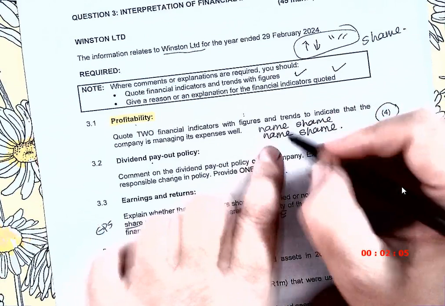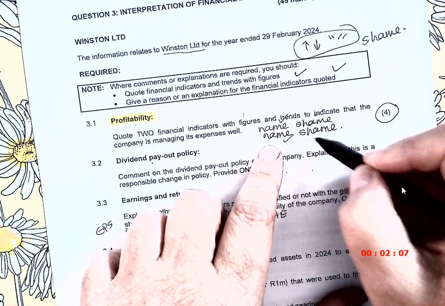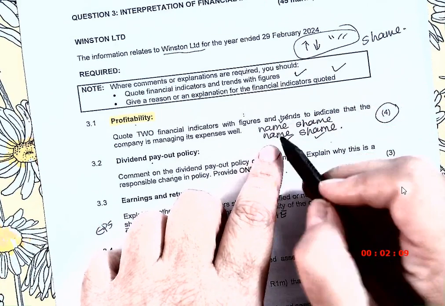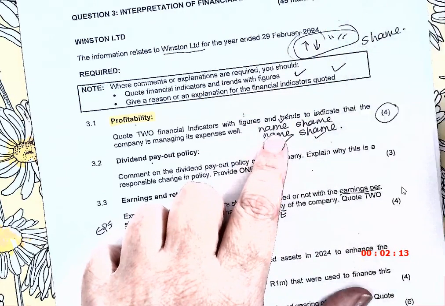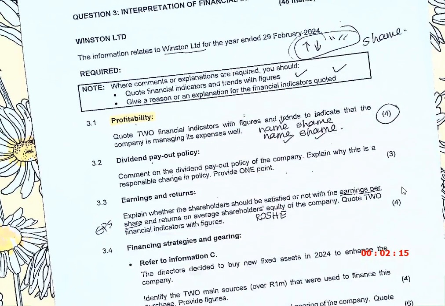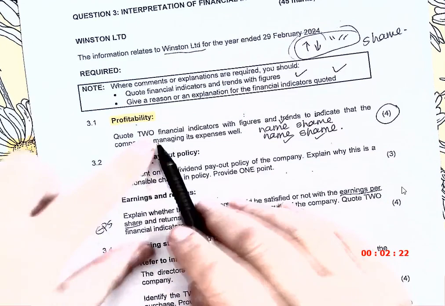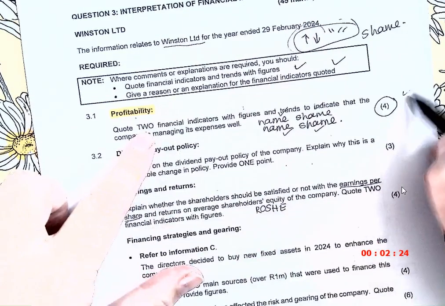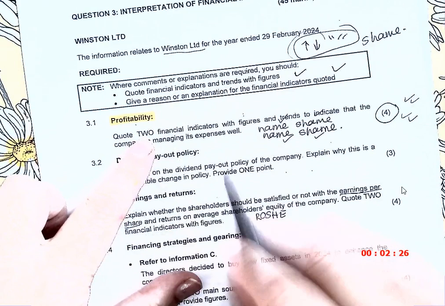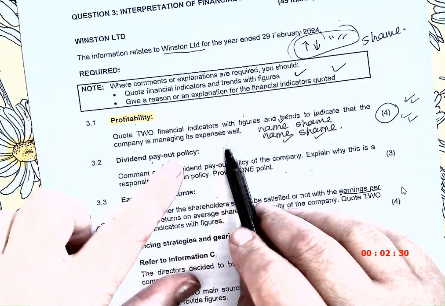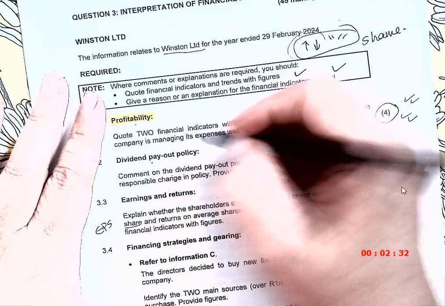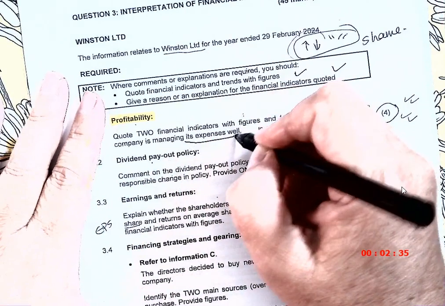They can either give 1 tick, 1 tick, 1 tick, 1 tick, or they can say the name with the increase, decrease, and the amount. But the fact is you need to name, increase, decrease, amount. So, quote 2. Can you see 2 ticks? 2 ticks. With figures and trends to indicate that the company is managing its expenses well.